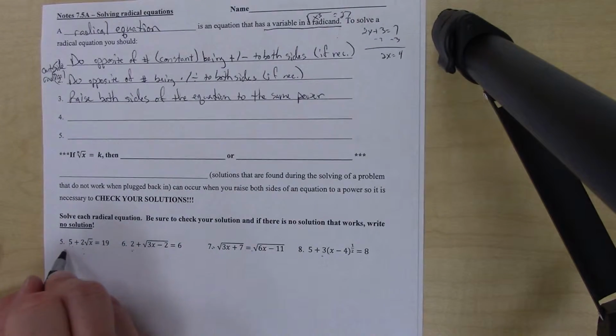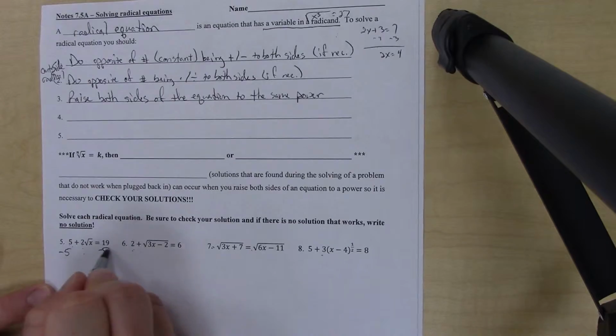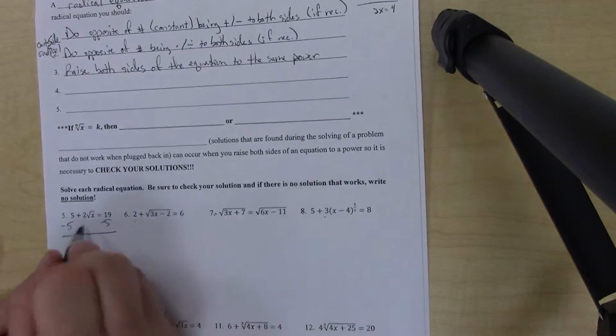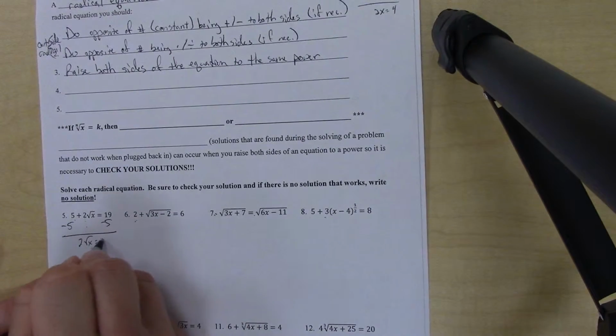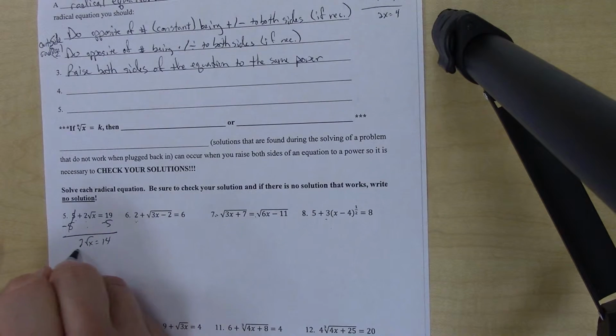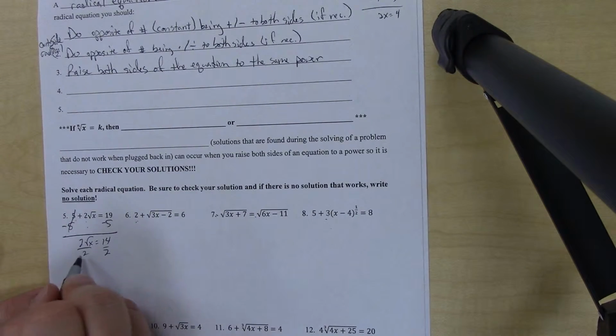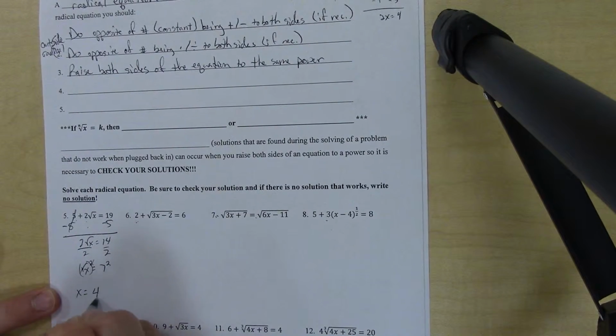On this first problem, I'm going to minus 5 to both sides. I'm going to get 2 square roots of x equals 14. I'm going to then divide by 2. This is step 2. And I get square root of x equals 7. And then to solve that, I again raise both sides. Well, what's the opposite of square root? To square it. So those will cancel. I get x equals 49.